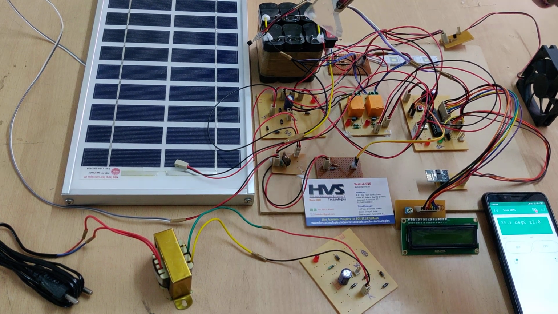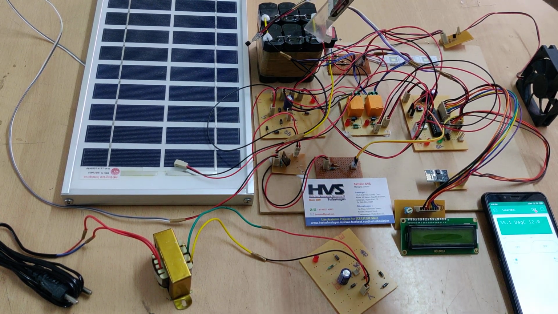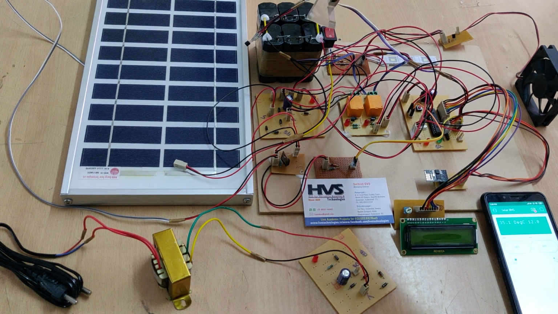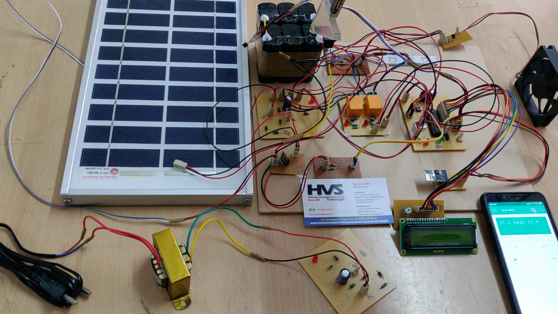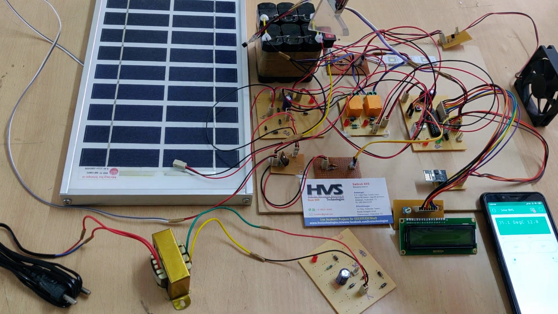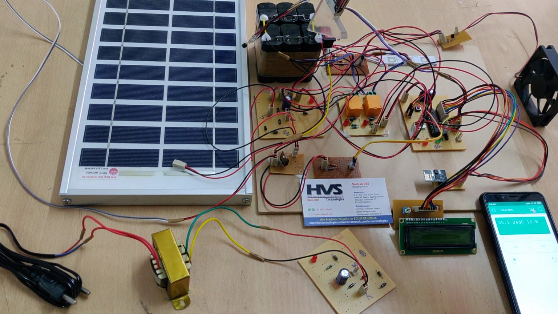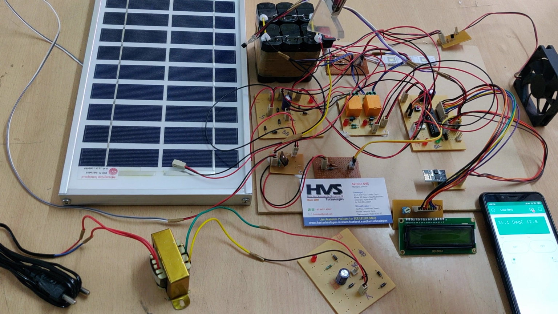The battery ratings are, we are using 12 volts 2 amps. There are two battery packs. Each battery pack consists of three 4 volt 1 amp batteries connected in series, and these two packs are in parallel. So we will get 12 volts 2 amps.